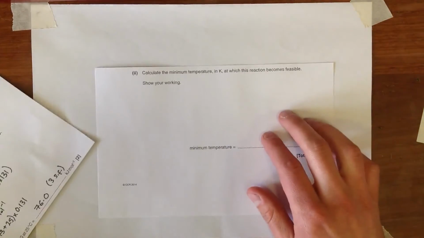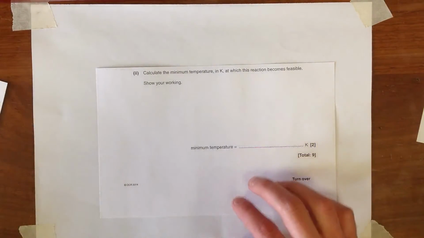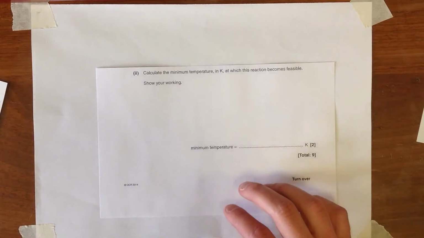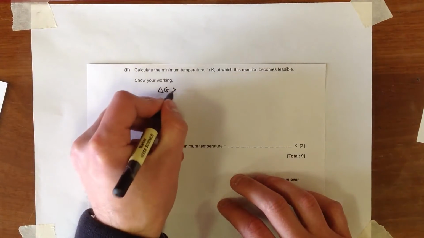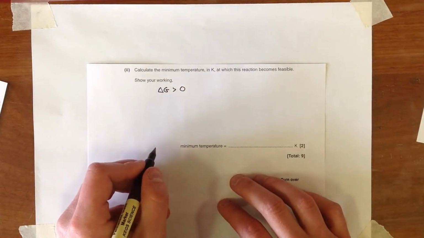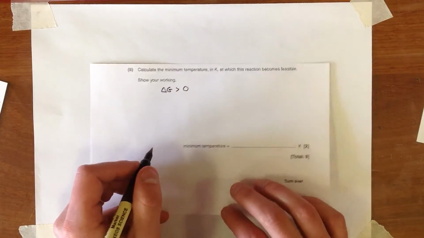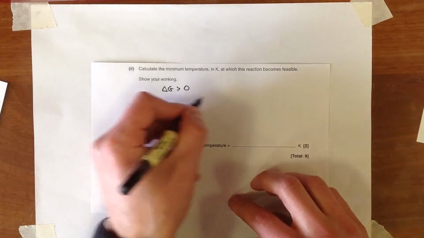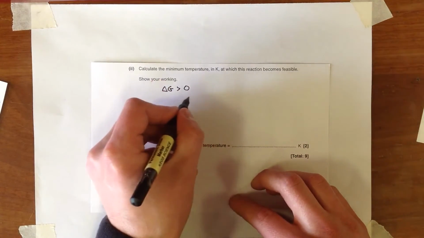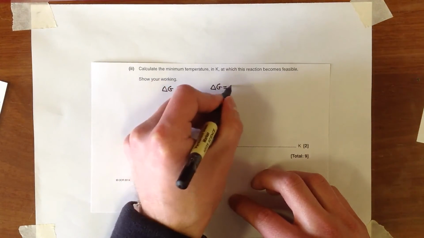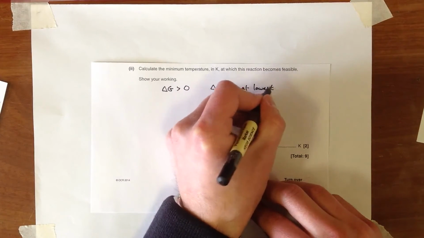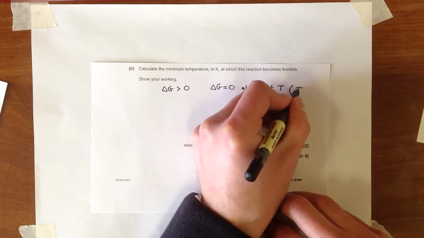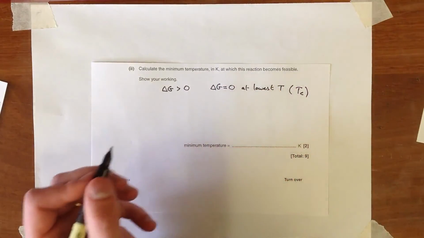We get on to the second part of the question. It asks us to calculate the minimum temperature when the reaction becomes feasible. Now the reaction is going to be feasible if delta G is less than 0, and therefore the minimum temperature, this tipping point between feasibility and not, occurs where delta G is equal to 0. So delta G equals 0 at the lowest temperature, which I'm going to call TC, critical temperature.